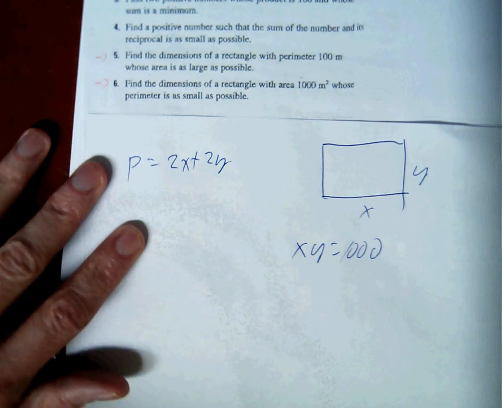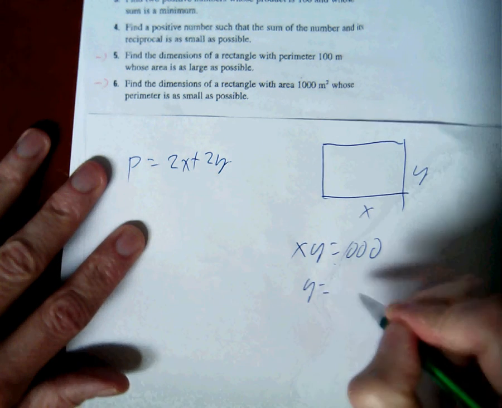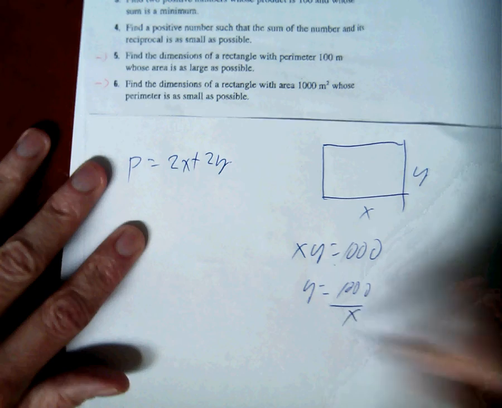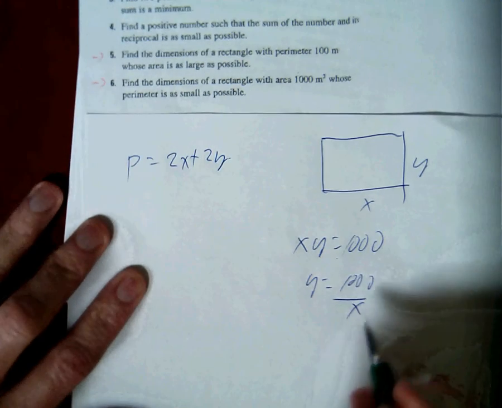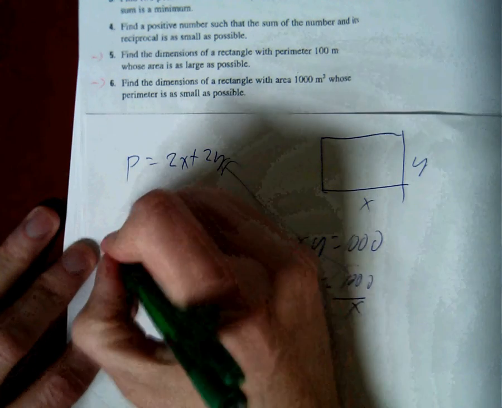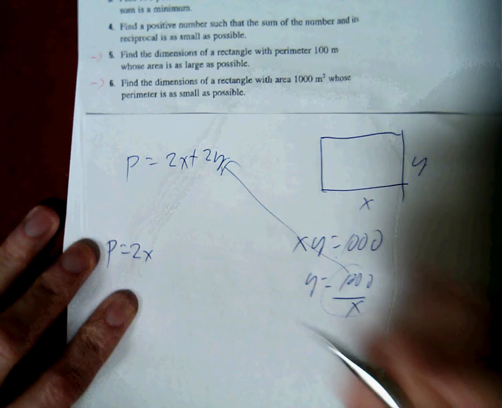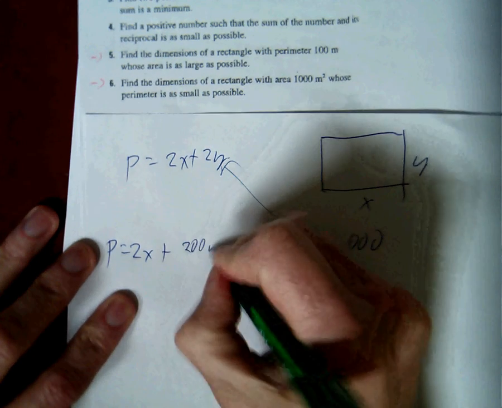I'm going to do the same thing. I'm going to get one of the letters by itself, so it's going to give me y is equal to 1,000 over x. And plug this in for y. So it's going to give us P is equal to 2x plus 2,000 over x.